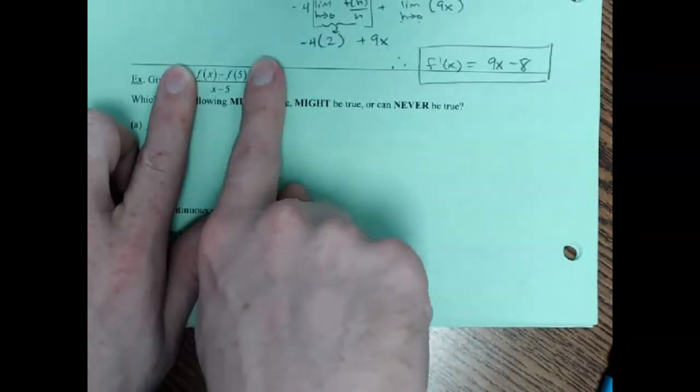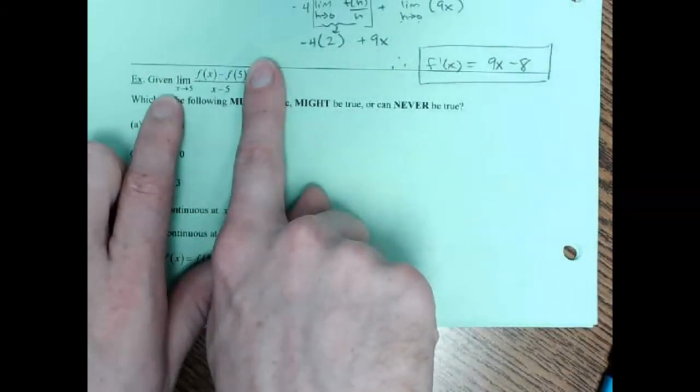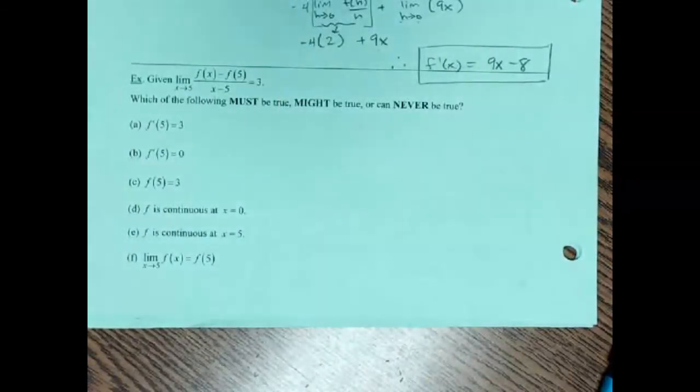So that looks like a secant slope between two points, x and 5. And then here, take the limit, and you send x to 5. So it takes the secant slope, and then that limit process is going to compress the two points down to one. That's your alternative version of the limit definition of a derivative, right?